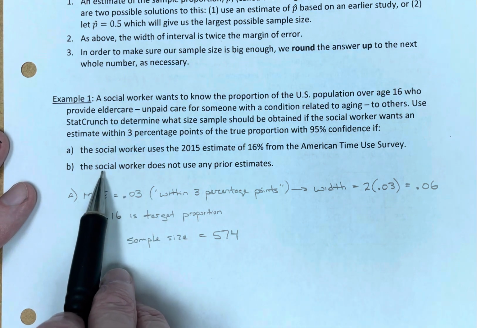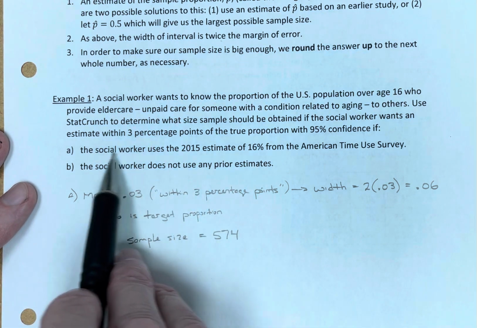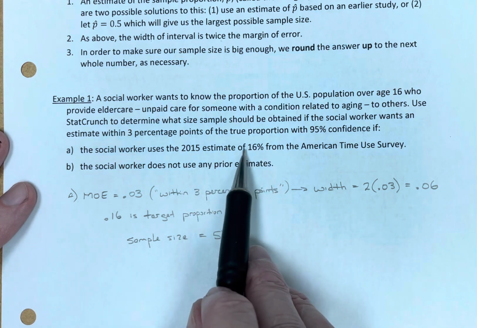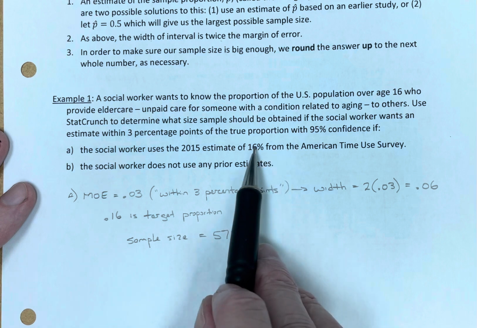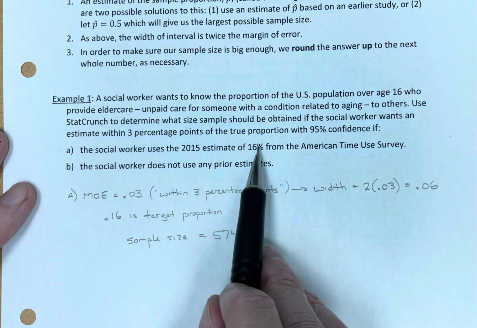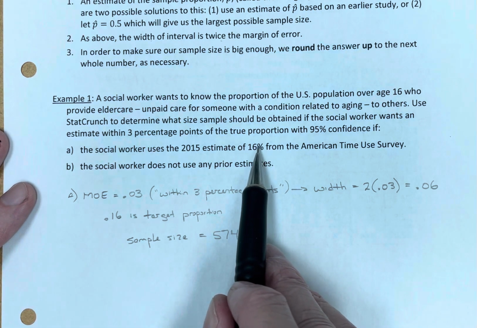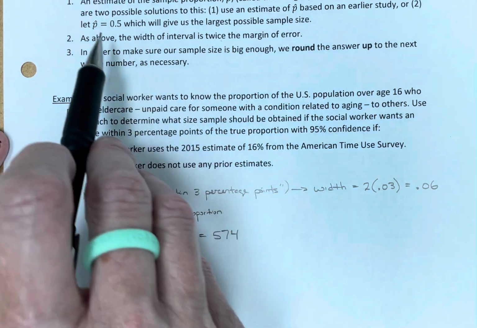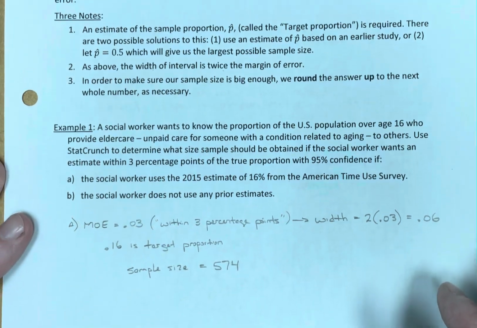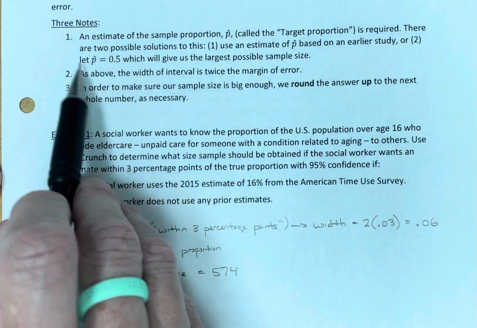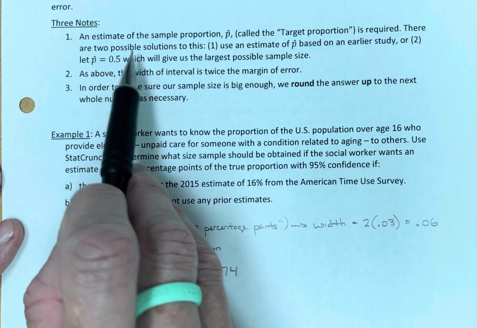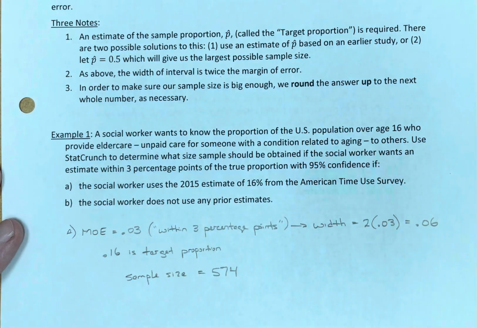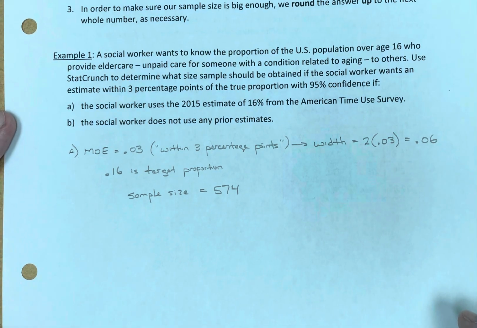Okay, letter B says it's going to ignore letter A's part. This person has no idea from any prior information, so we need to get a sample size that is going to cover all possibilities. Okay, and we use 0.5 right here. If I go up a little bit for you, we're going to use 0.5 as our p hat, okay, which will give us the largest possible sample size if you have no clue.